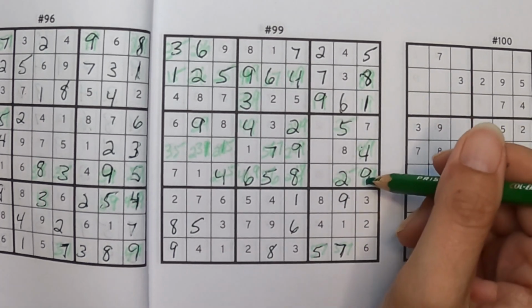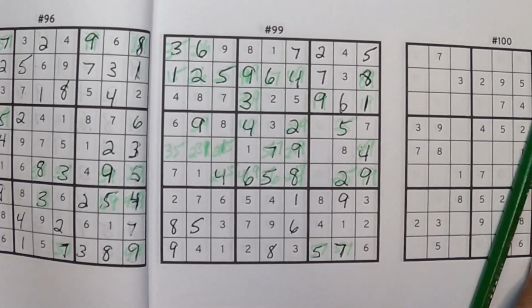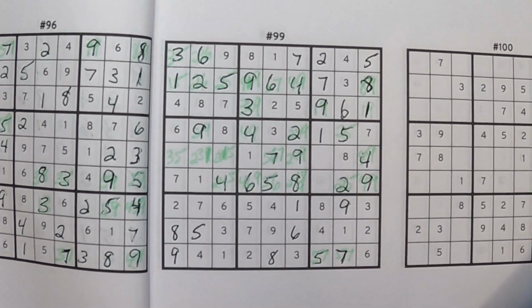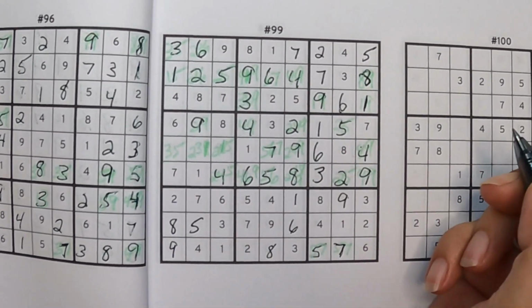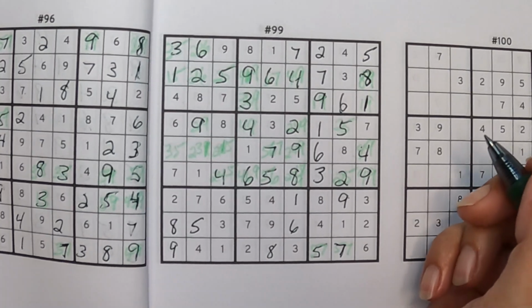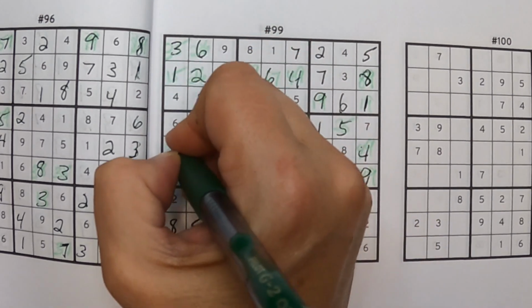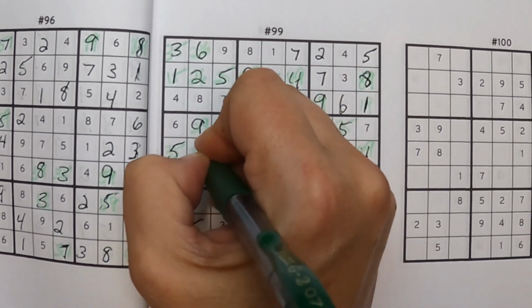If we look at this box, we're missing 1, 3, and 6. We've got 3 and 6 here, so this is our 1. 6 here, so this is our 3, 6. We need to do some more looking here. We've got a 3 here, that makes this our 5, 2, 3.